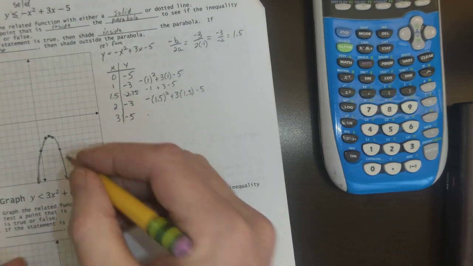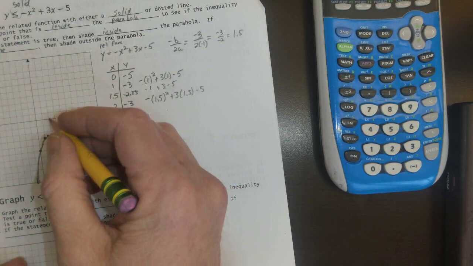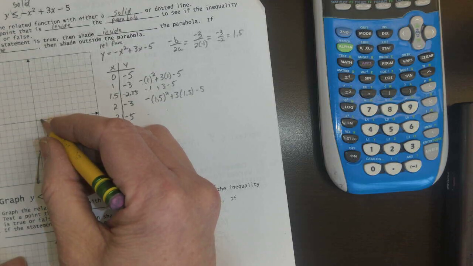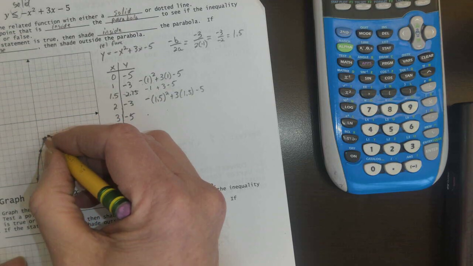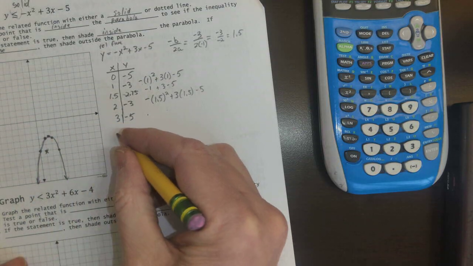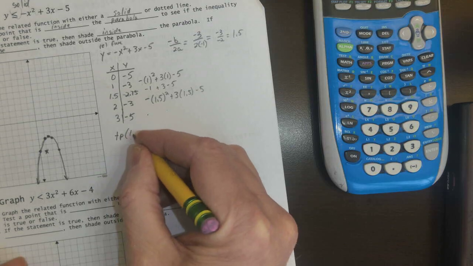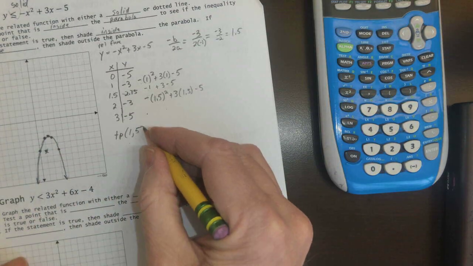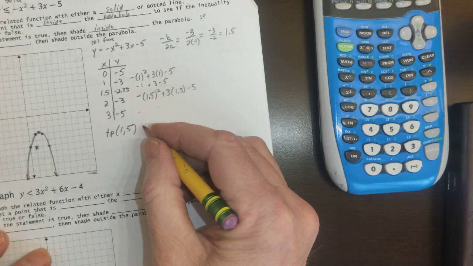Now, test point. For my test point, I think I will use, let's go 1, 2, 3, 4, 5. I'm going to use 1, 5. Any ordered pair inside here would be good to use.